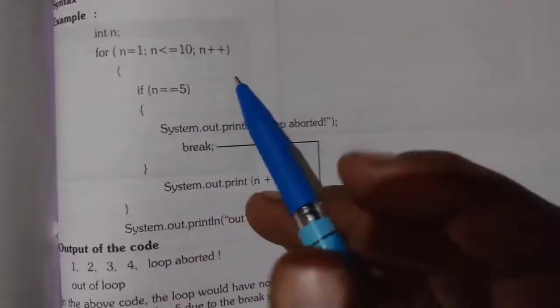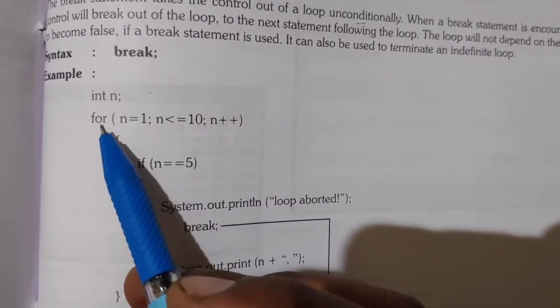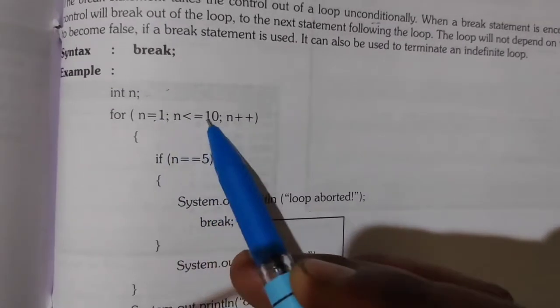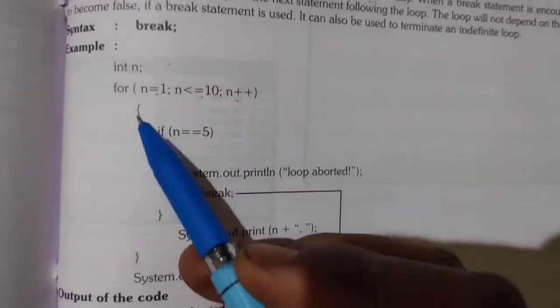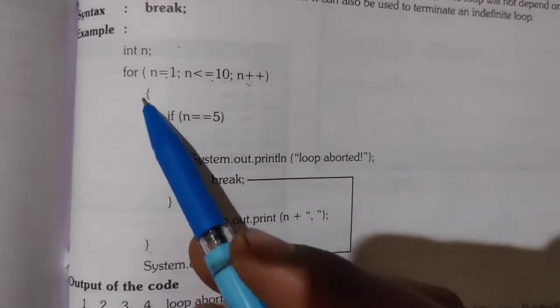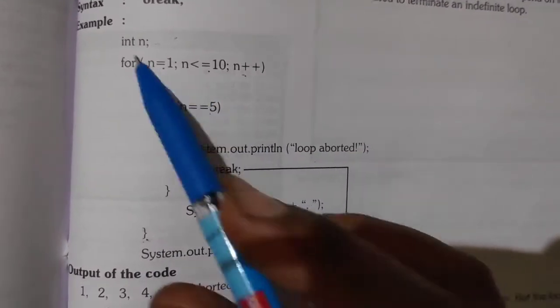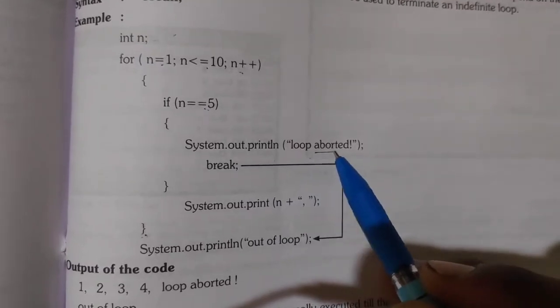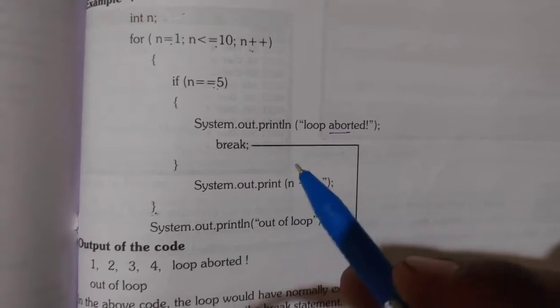So for example, here one loop is implemented. The n variable is the control variable, and the value of n is 1. The condition is until it is less than 10, so it means it will work for 10 times. N plus plus is written here. This is the for loop body, and inside the body we have implemented a condition that if n's value is 5, then it will print this loop aborted message, and then the break keyword is added.